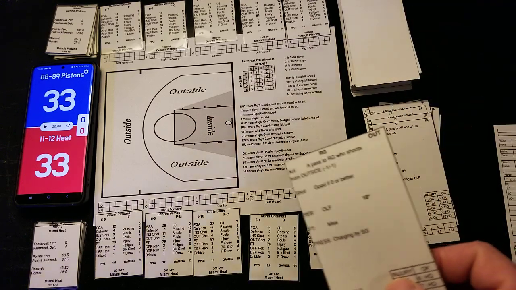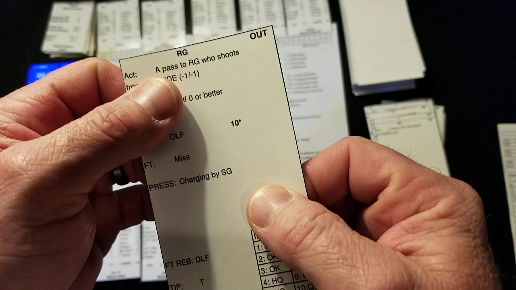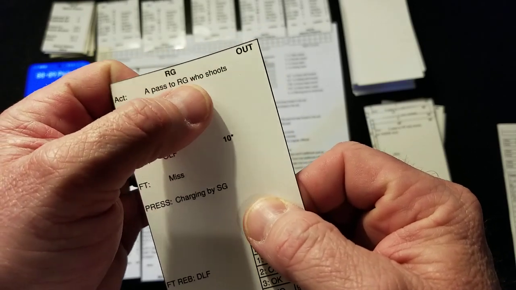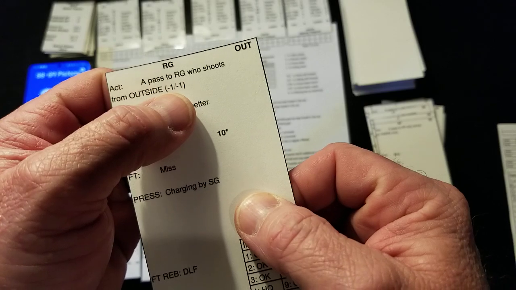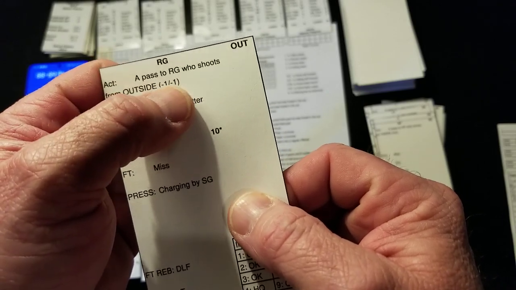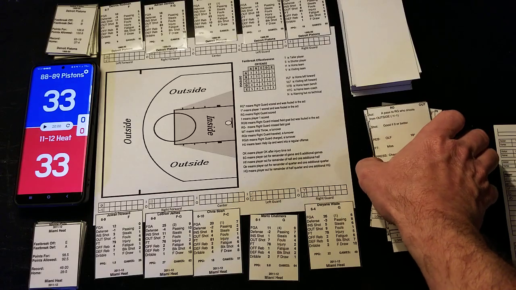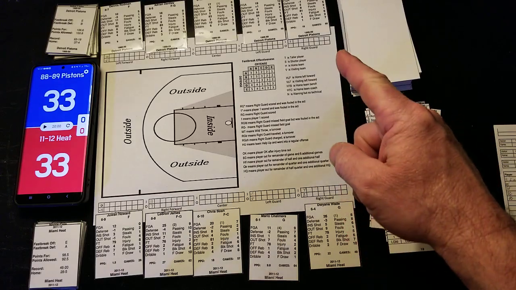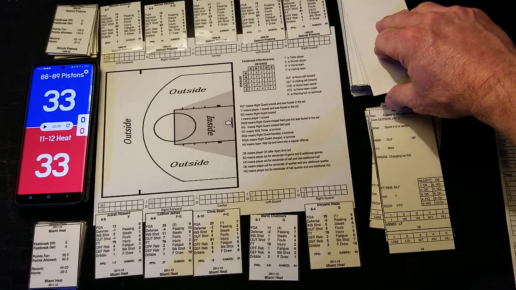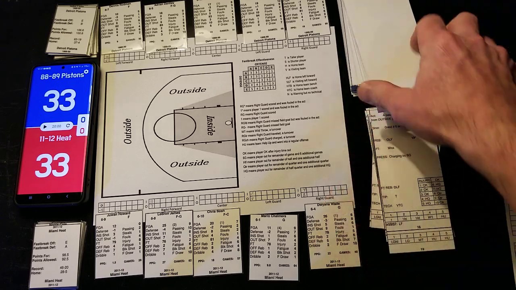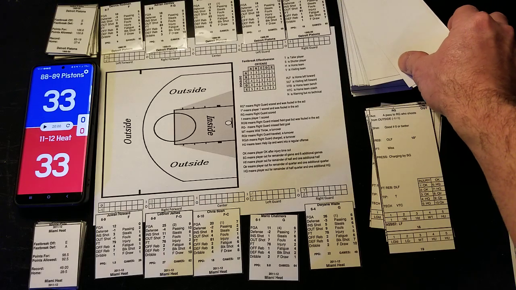And this will be our last possession on the video. I pass to the point guard, right guard, who shoots from outside -1. Either way, it would be -1 in either half, but -1 in the first half. So outside, Isaiah Thomas is shooting a 5. That's with D Wade's defense taken off. And also another -1, so 4 from outside.